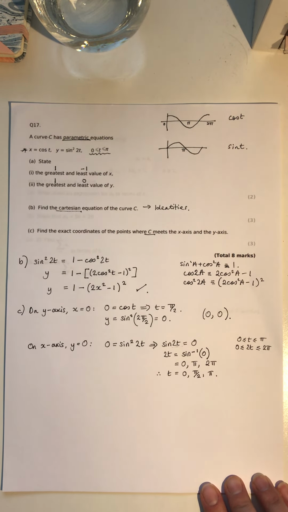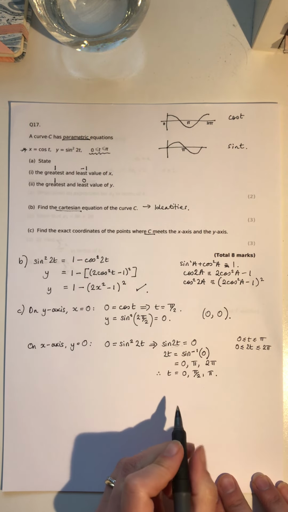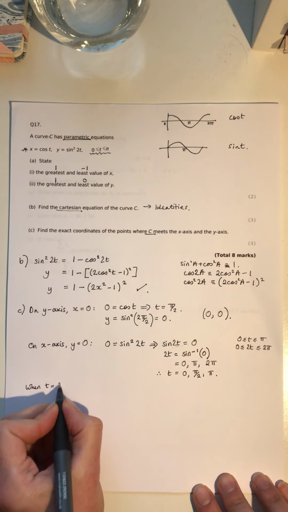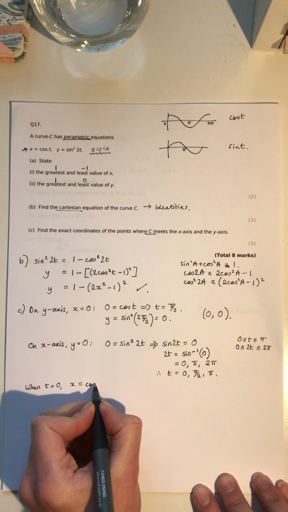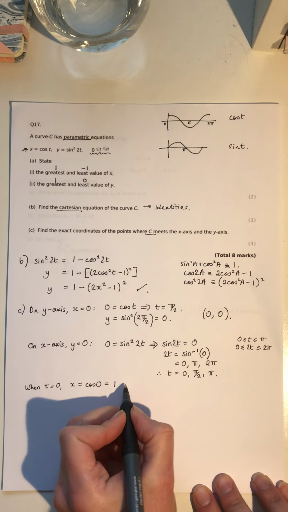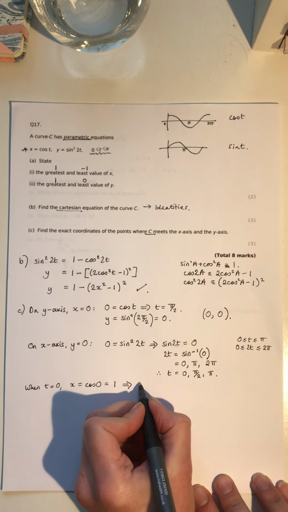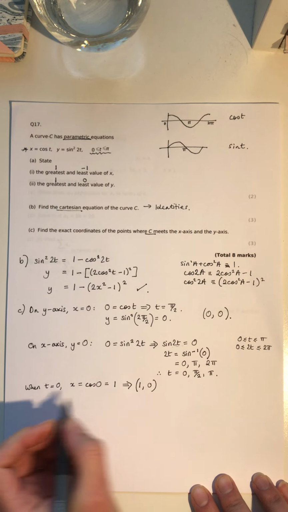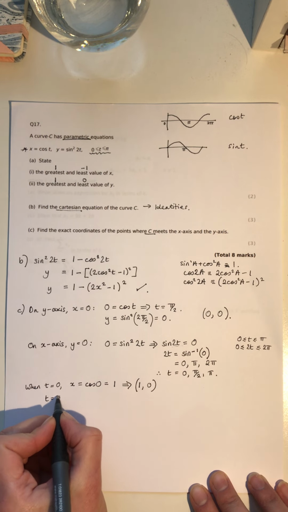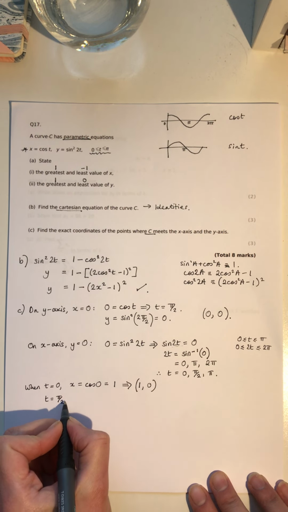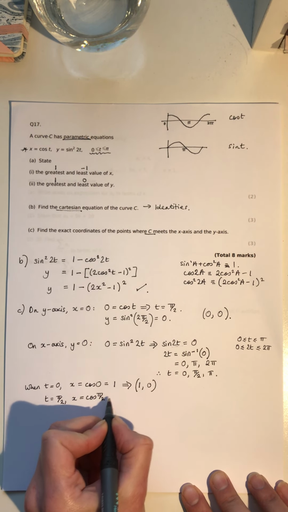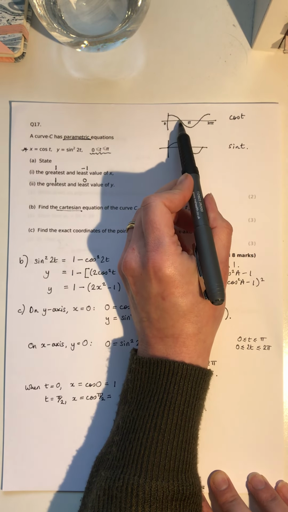So for each of those 3 values, we are going to work out the corresponding x coordinate. So when t is 0, x is cos 0, and cos 0 is 1. So that gives me the point (1, 0). When t is pi by 2, then x is cos of that. Cos of pi by 2 is 0.